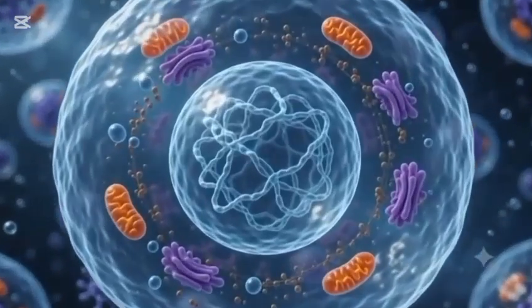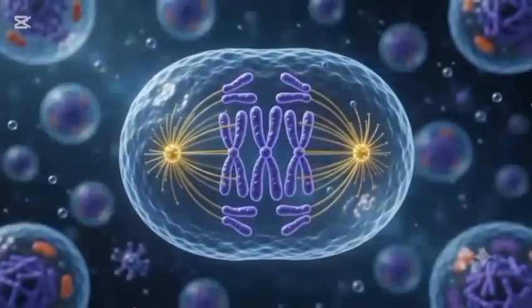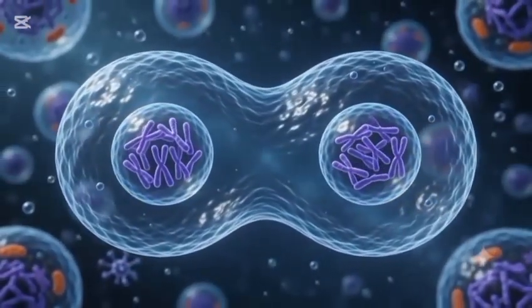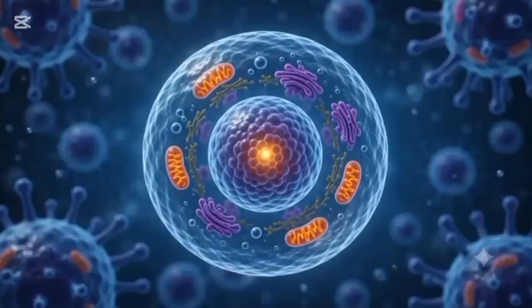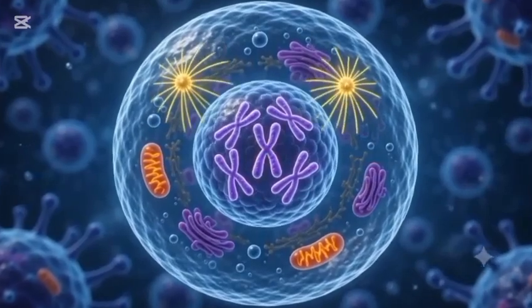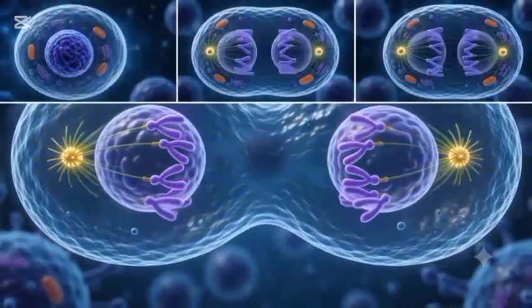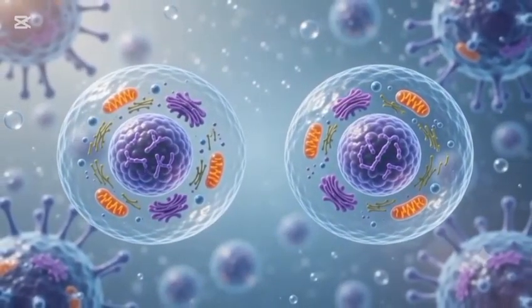Let's review. Mitosis occurs in 6 stages: interphase, prophase, metaphase, anaphase, telophase, and cytokinesis. It produces two genetically identical daughter cells and helps in growth, tissue repair, and replacing worn-out cells.